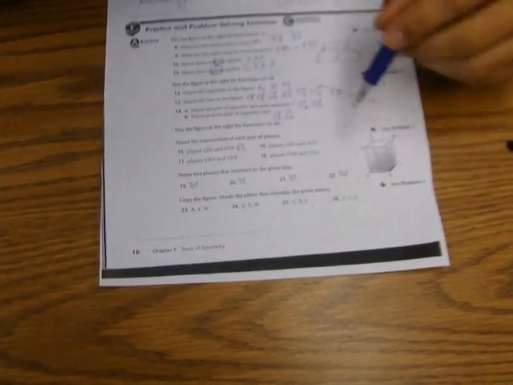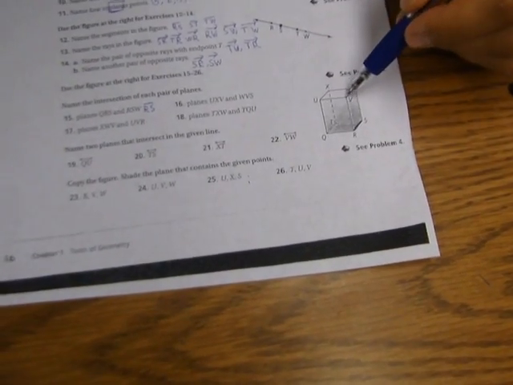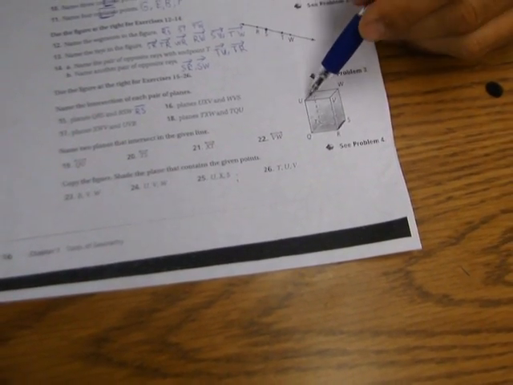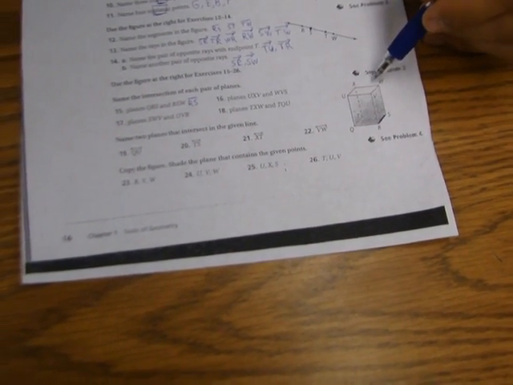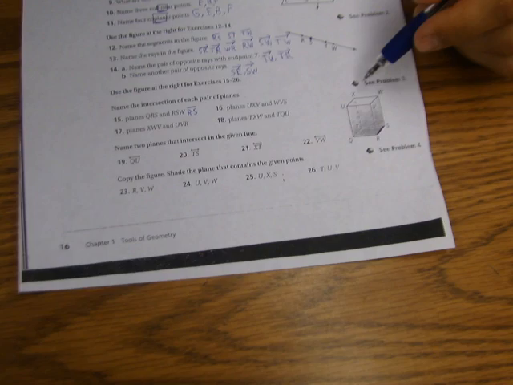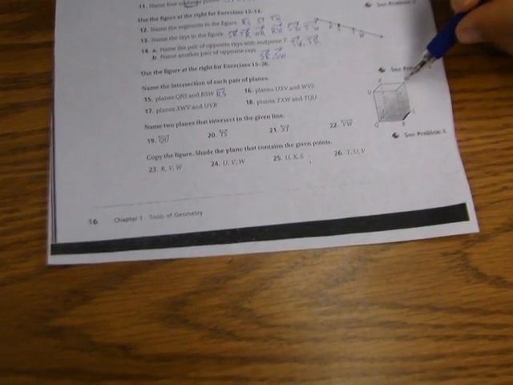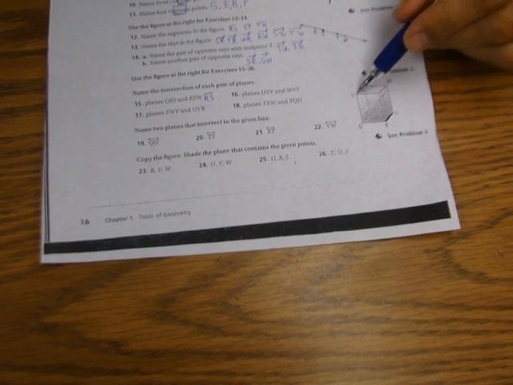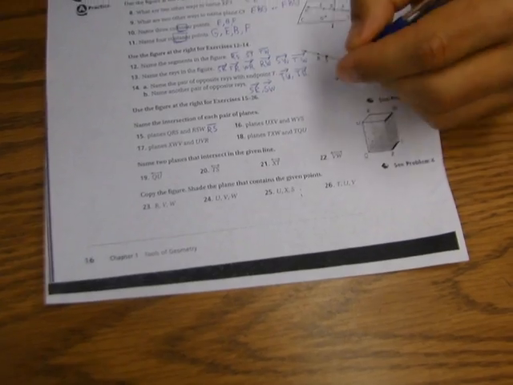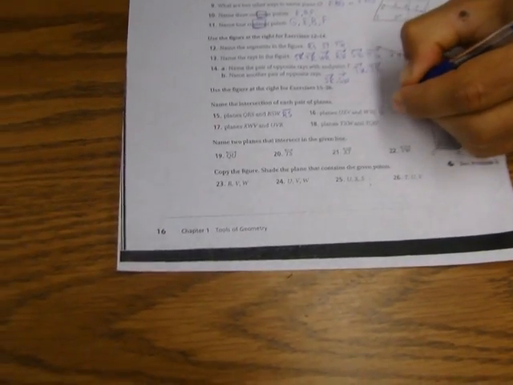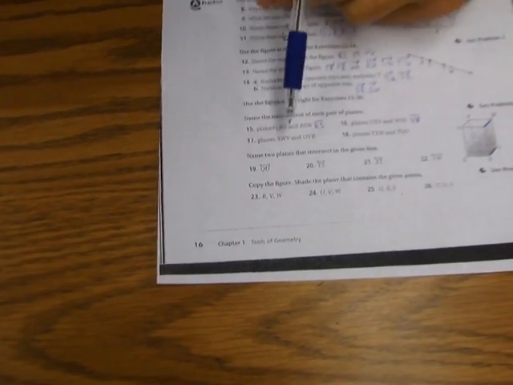Plane UXV. Well, here's UXV. By the way, I don't agree with them calling it UXV. Planes should be named sequentially, and U, X, and V are not sequential, but it's out of our hands. UXV and WVS. Okay, so that would be the top and the right side. Where do they intersect? They intersect along segment Volkswagen. Just kidding. VW. All right.